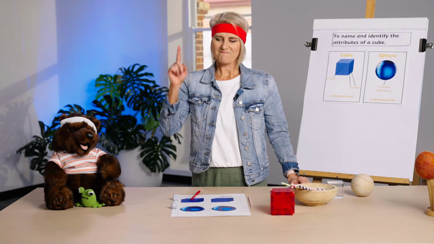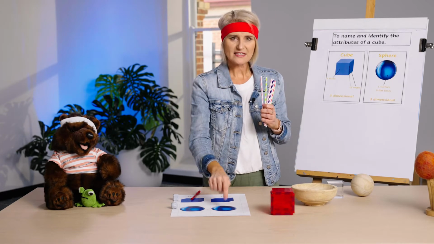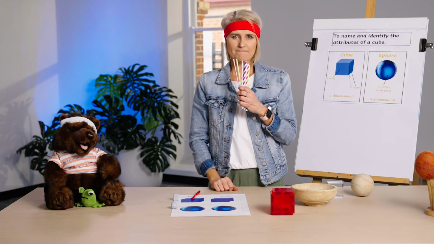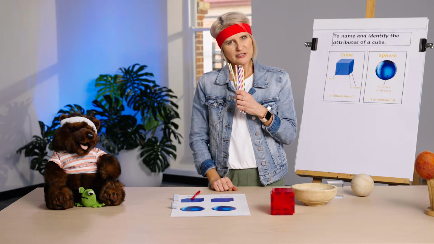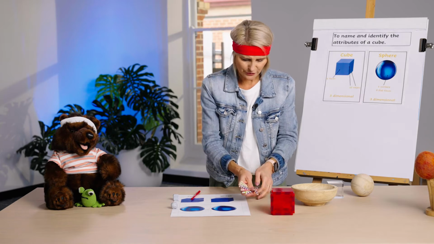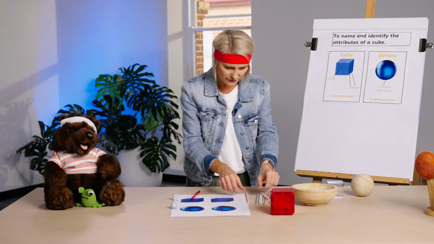Now, we are going to see if we can make a cube and a sphere out of our straws. I wonder, do you think that we'll be able to do that? What's your prediction? Let's have a go. I need to have 6 faces, 12 edges.